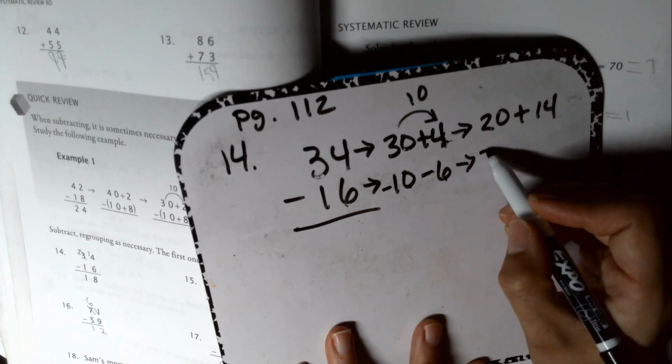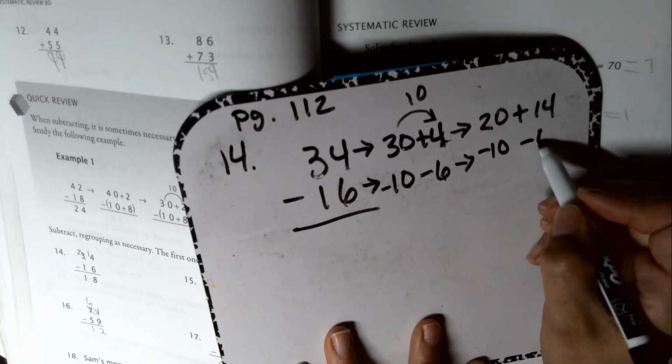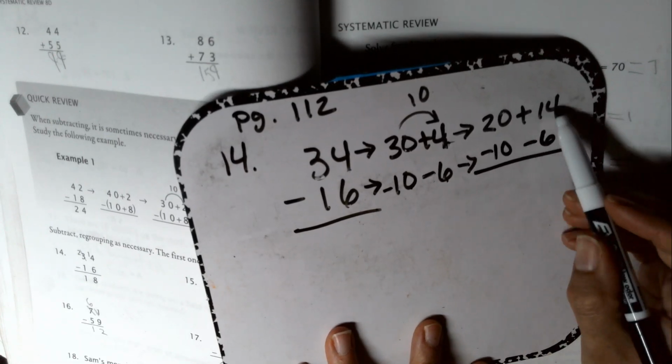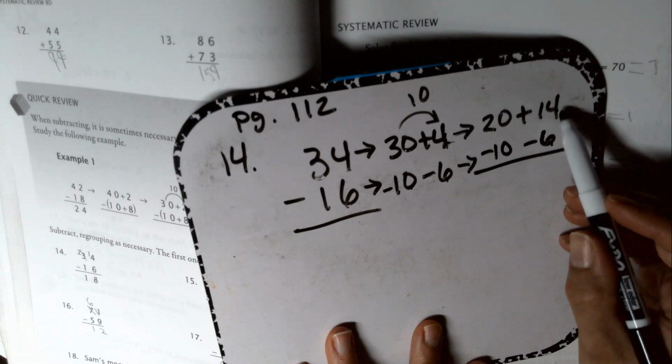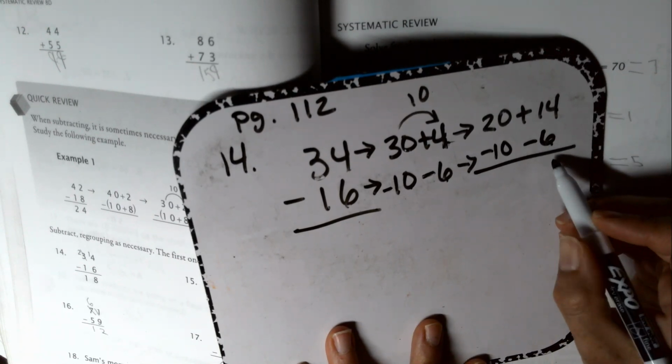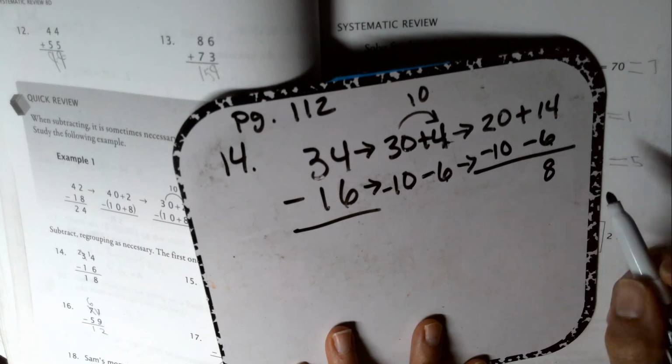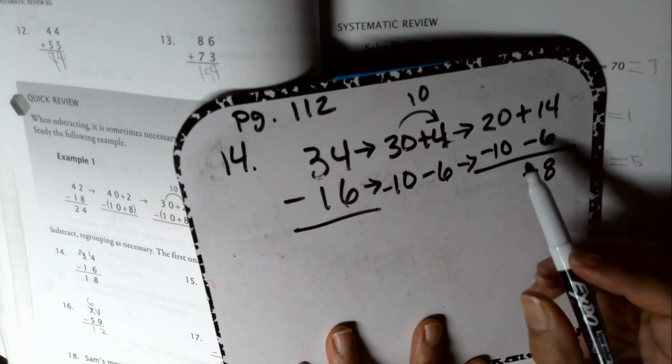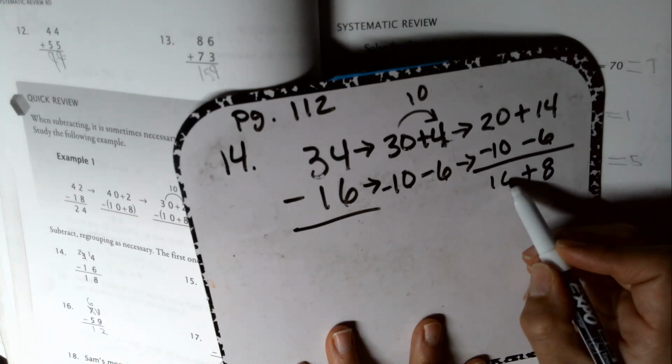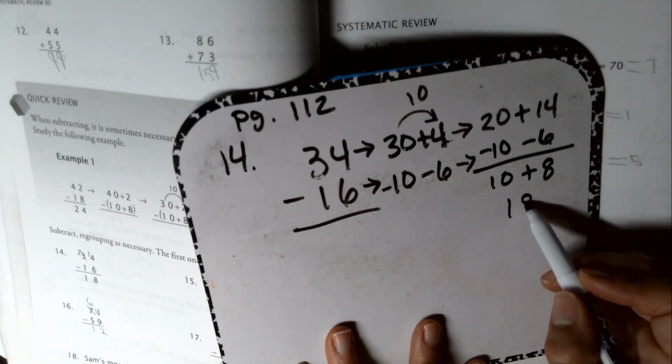Then we bring these over, minus 10, minus 6. We take away the 6 from the 14, and that makes it 8. Then we take away the 10 from the 20, that makes it 10. So our answer is 18.